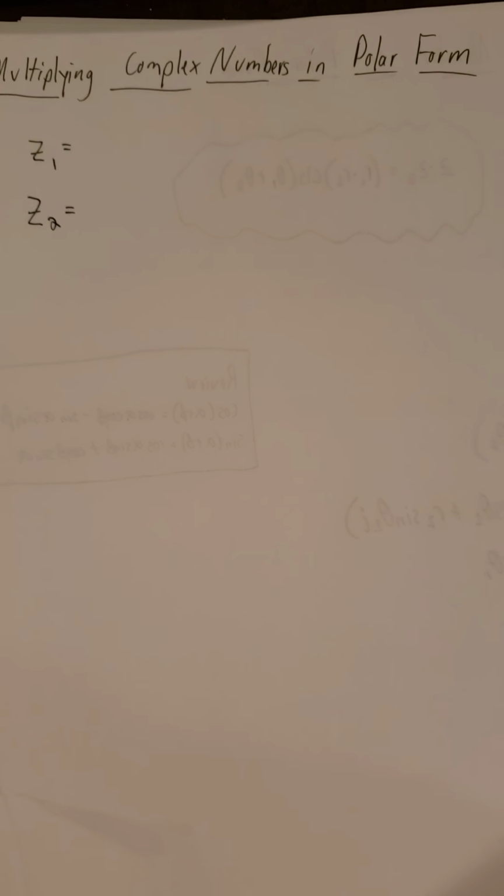In rectangular form, it would be called a plus bi, but we're going to write it down in complex number polar form, which will be r1 cis theta 1. And I'm putting the subscripts of 1 there because it goes with the first complex number. And we do the same thing here. Here's our second complex number. Remember, its rectangular form would be a plus bi. However, we're going to write it in polar form.